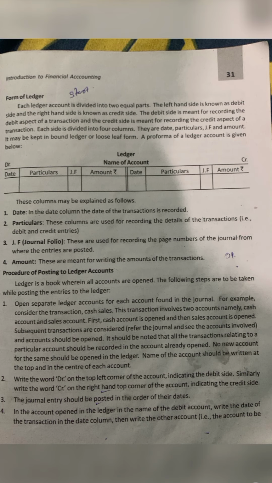Procedure of posting to ledger accounts. Ledger is a book wherein all accounts are opened. The following steps are to be taken while posting entries to the ledger. 1. Open separate ledger accounts for each account found in the journal. For example, consider the transaction cash sales. This transaction involves two accounts, namely cash account and sales account.